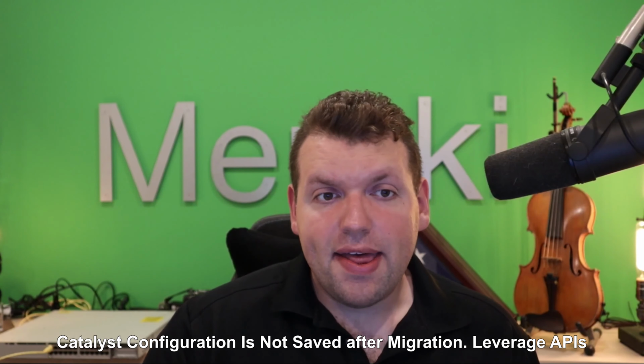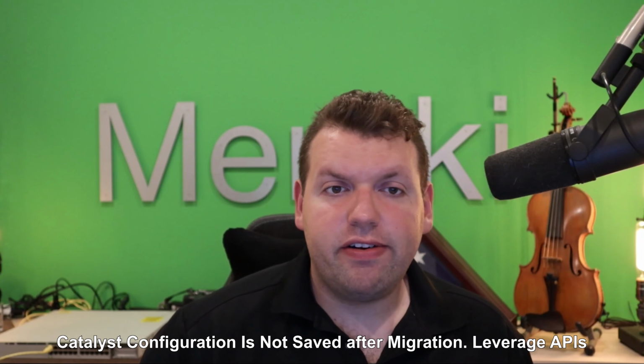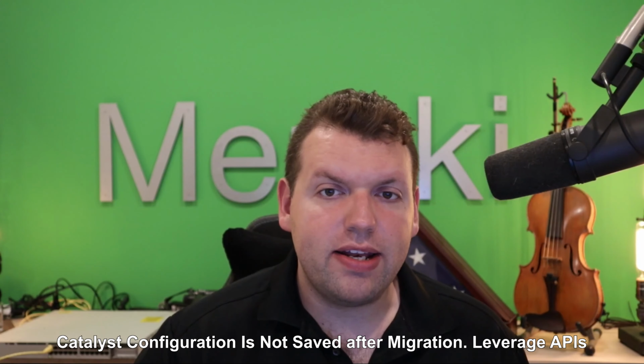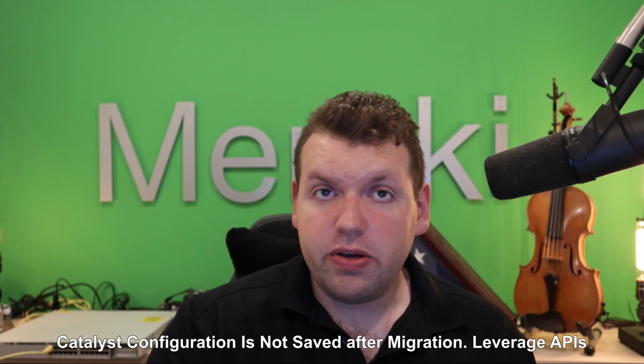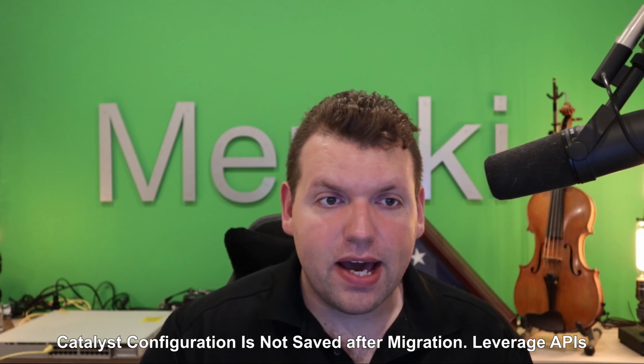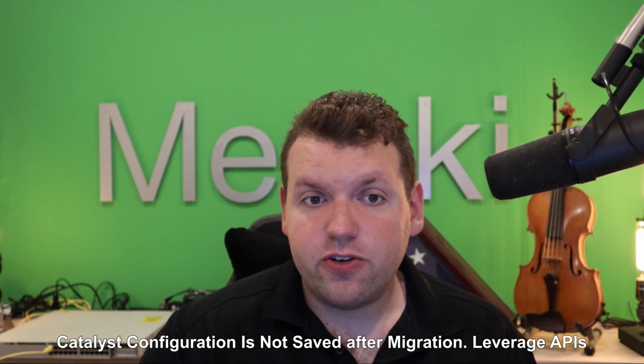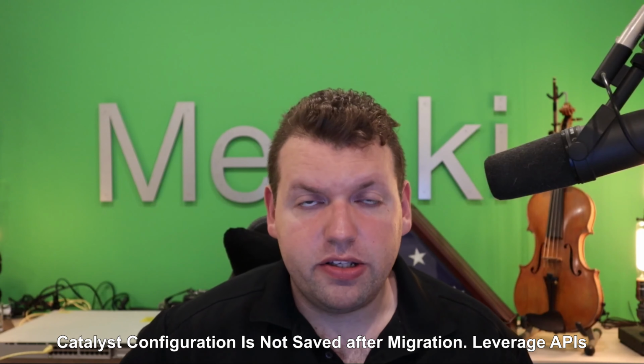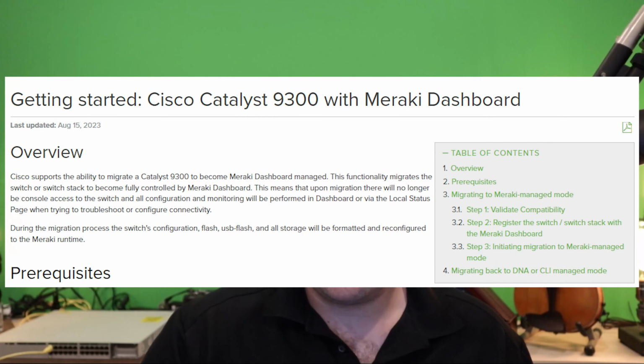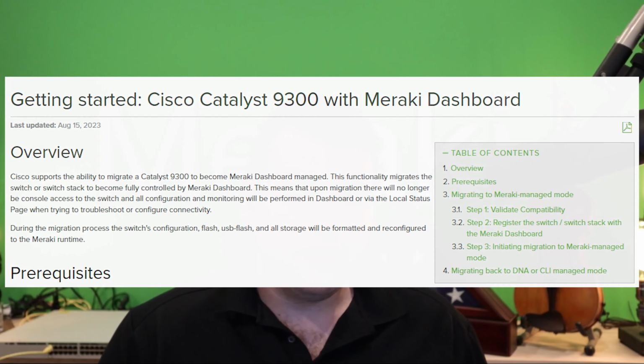Keep in mind that as of today, Catalyst configuration is not saved when migrating to the Meraki dashboard for management. Essentially, what you could do is you could leverage pre-existing APIs to automate your configuration once the switch is onboarded onto the Meraki dashboard. Our primary documentation that we're going to be leveraging for this is Getting Started Cisco Catalyst 9300 with Meraki dashboard, listed both in the comments as well as in the description of this video.